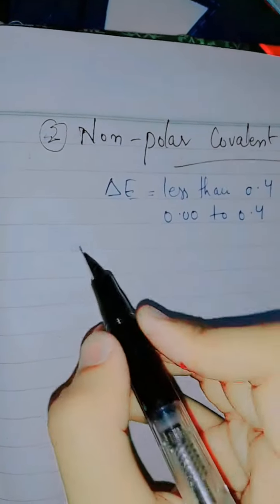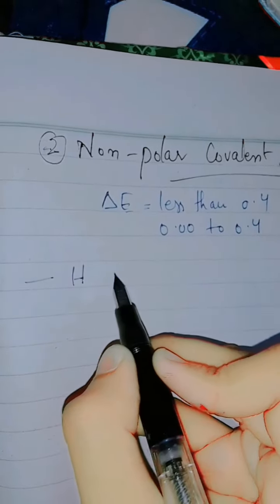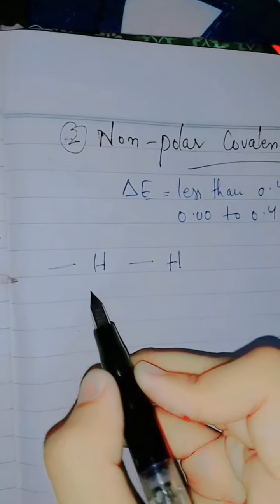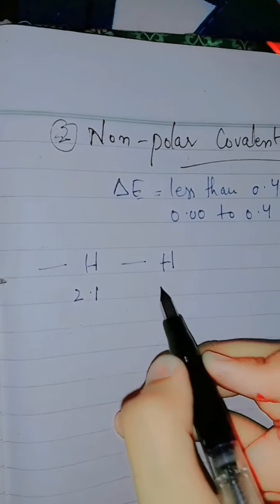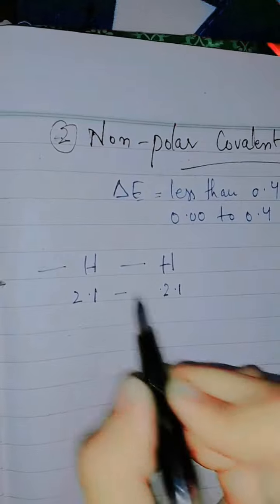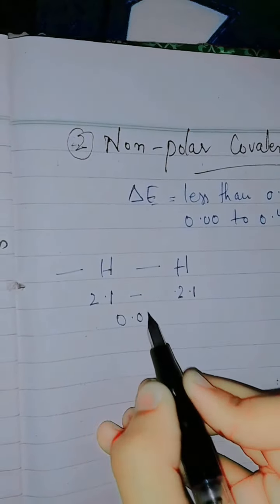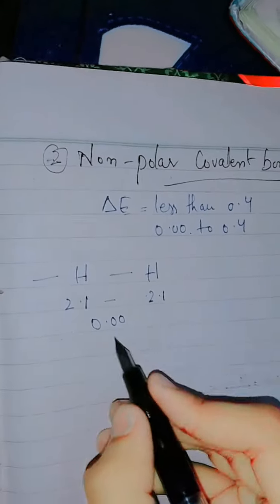For example, if we take hydrogen, the electronegativity of hydrogen is 2.1 and the electronegativity of hydrogen is 2.1, so the difference of electronegativity will be 0.00, so it will be a non-polar molecule.